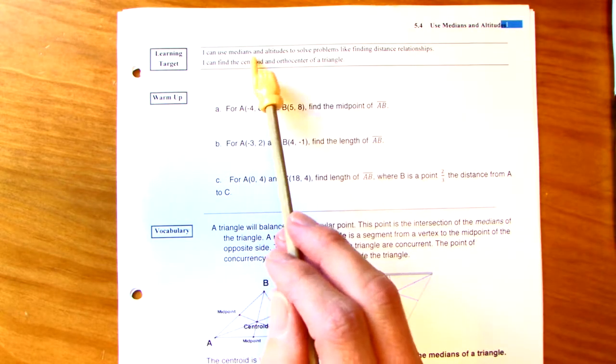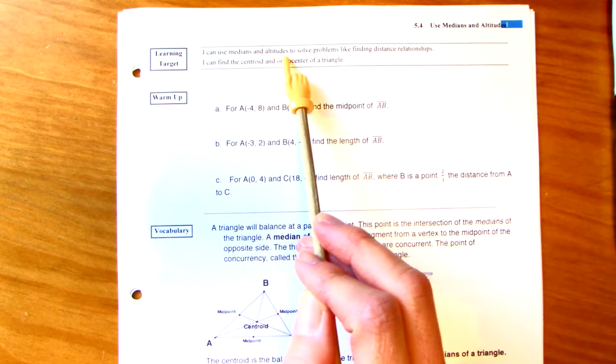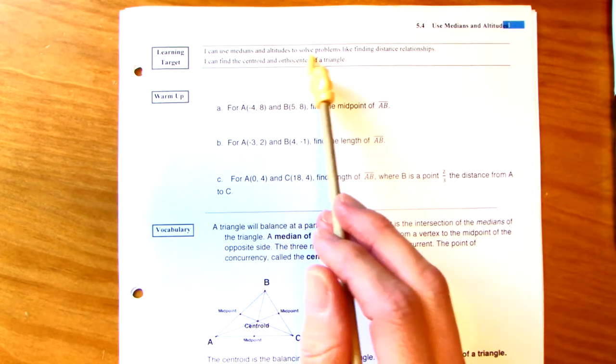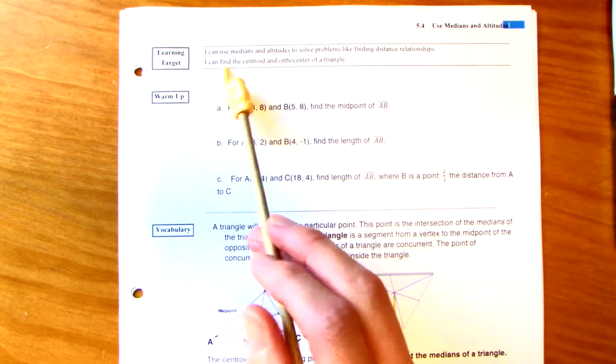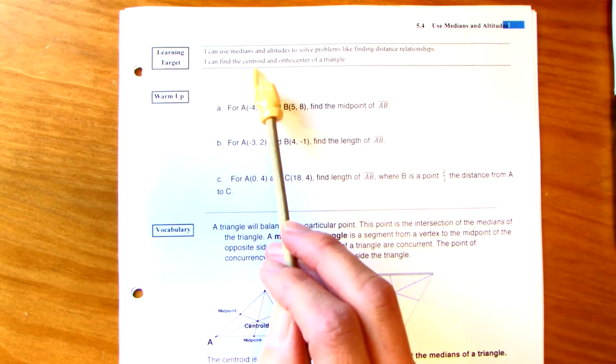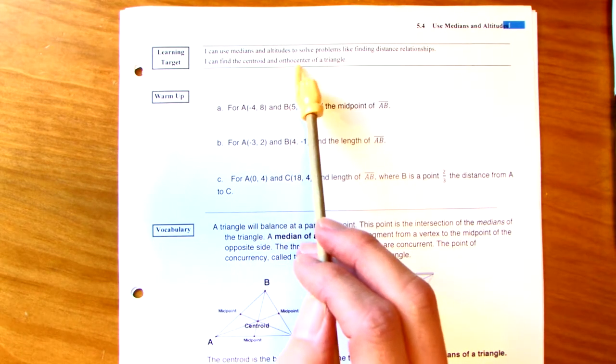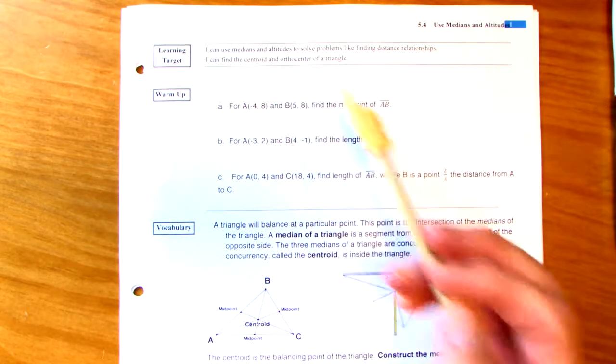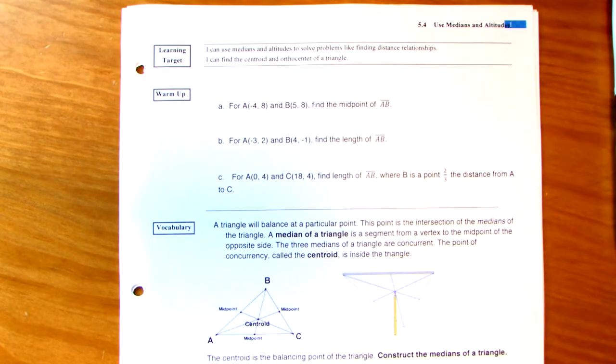I can use medians and altitudes. So we have two different lines in this section to solve problems like finding distance relationships. And I can find the centroid, which goes with the median, and the orthocenter, which goes with the altitude. So those are the concurrent points. All right, so a little bit of review here. Let's start.